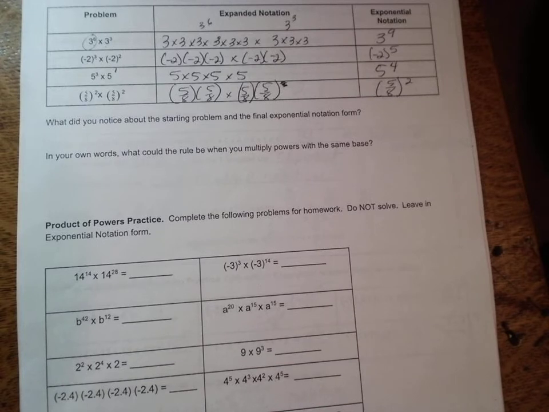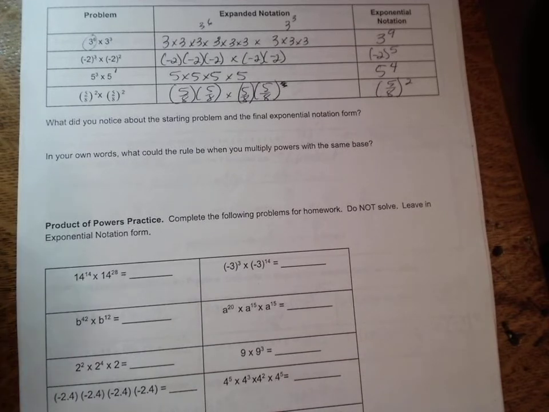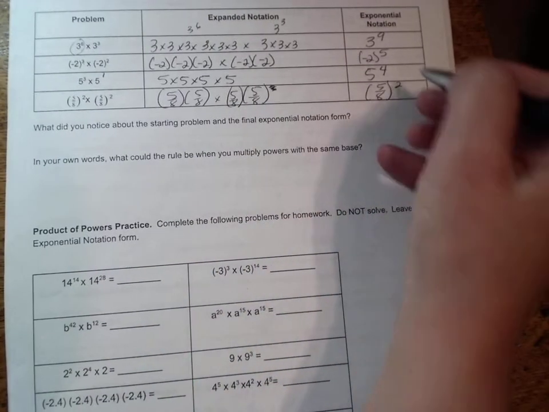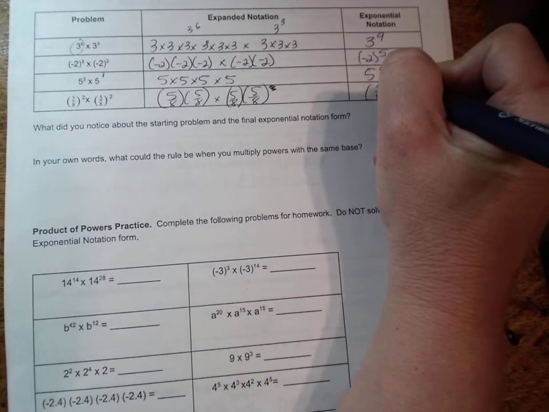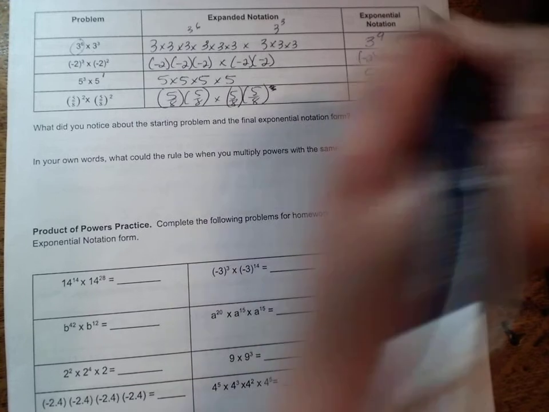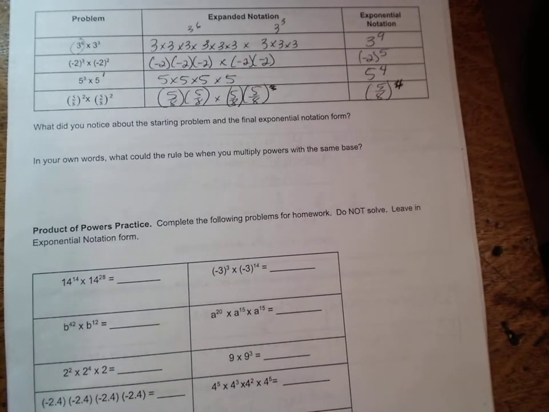Uh-oh, your 5/8 should be 4, not 2. Oh, thank you, Seth. Nope, you're right. Yeah, definitely. I wrote it wrong, I was wrong, and you found it.